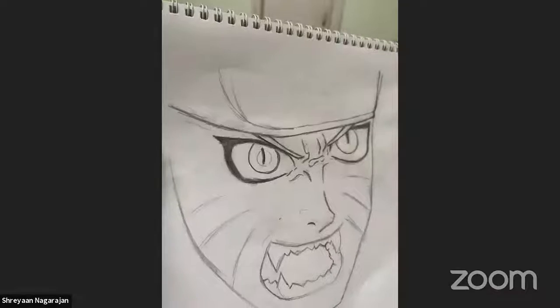I've seen his drawings, they were very sick. He whipped up a poster of Naruto and Sasuke in a few minutes. I also tried this. See, Mayuresh. Eyes and expression.